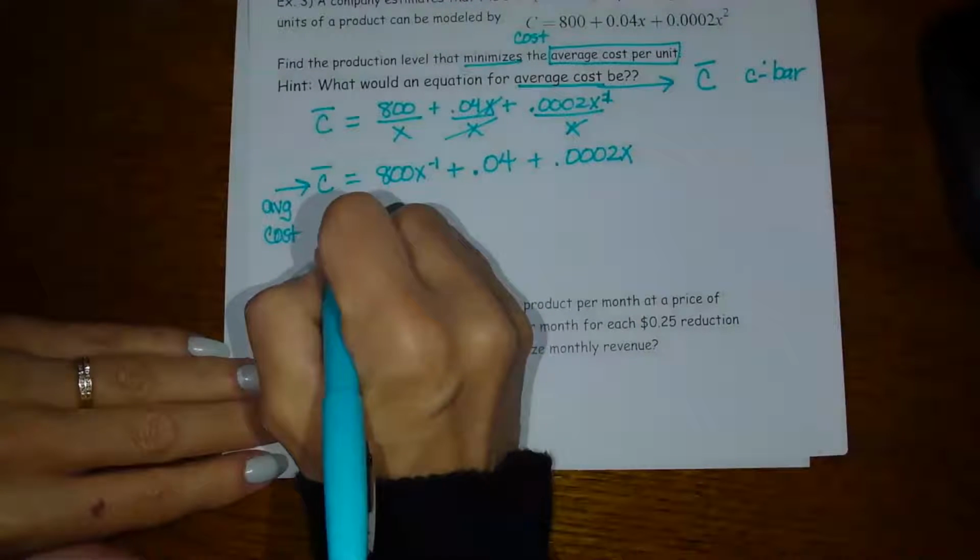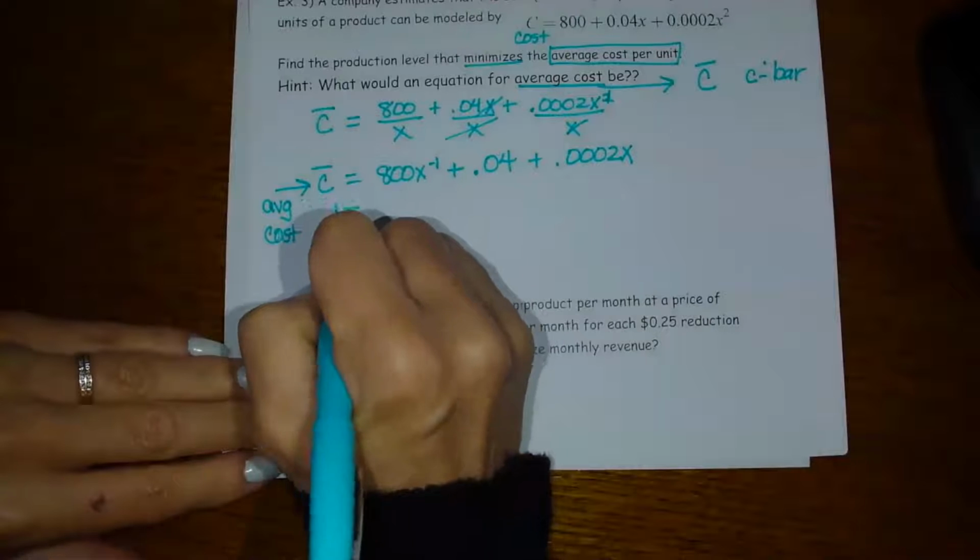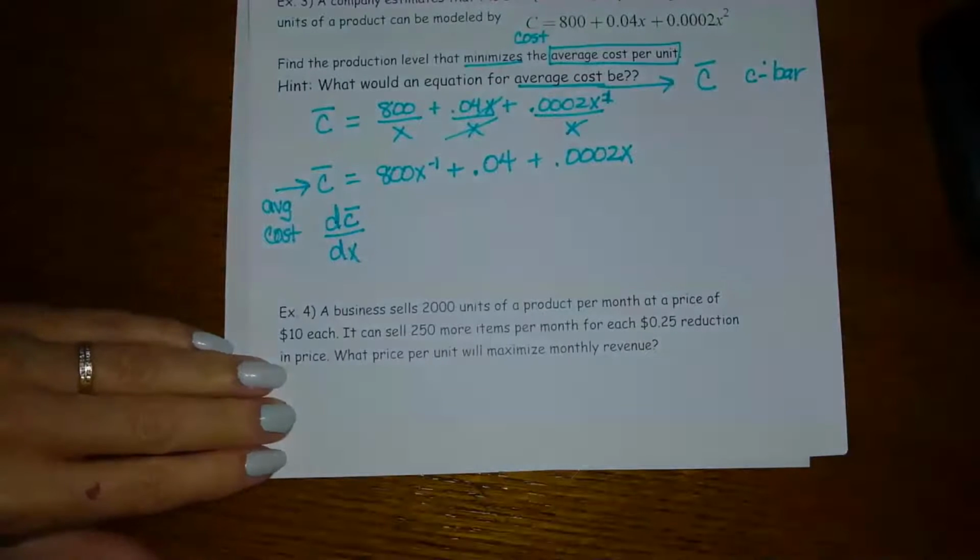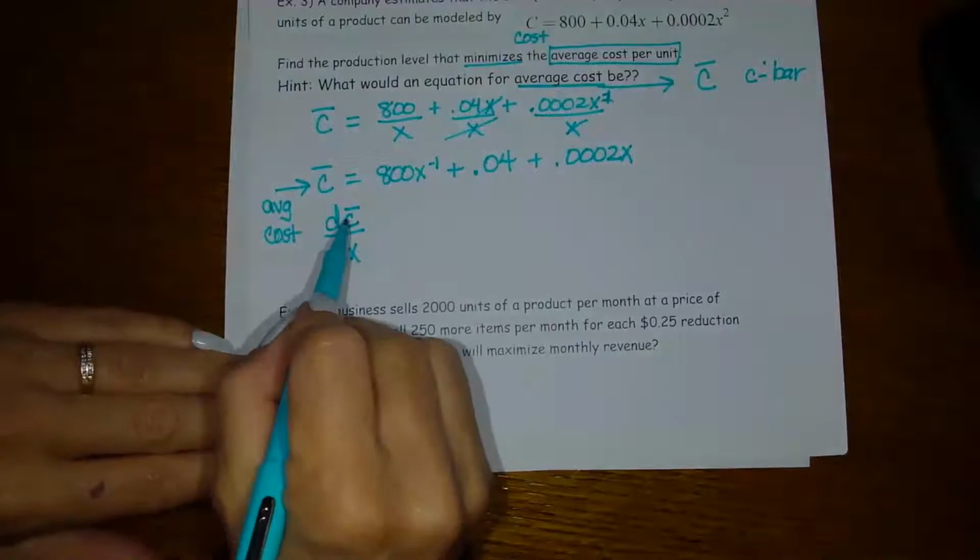Okay, so now why am I writing down this bar?